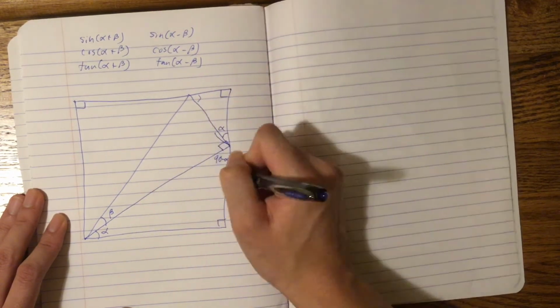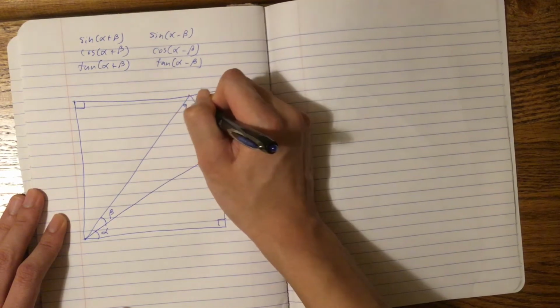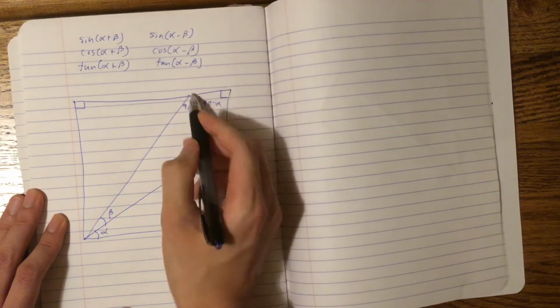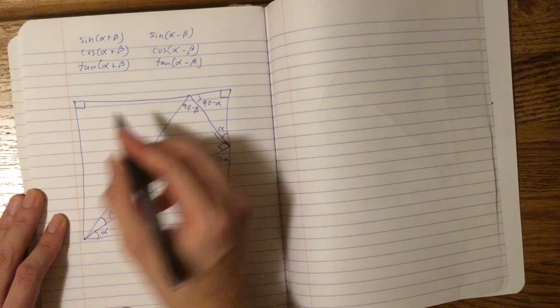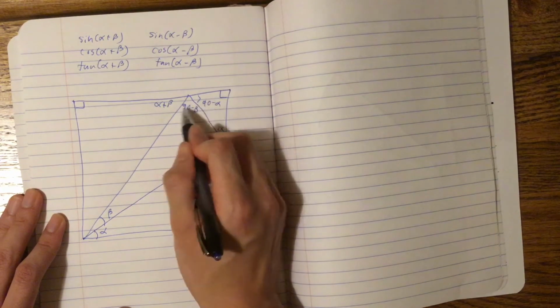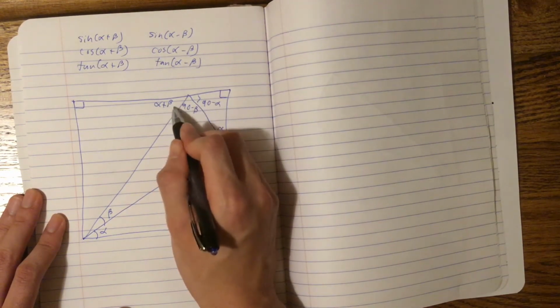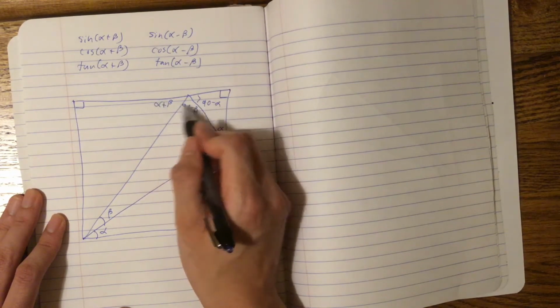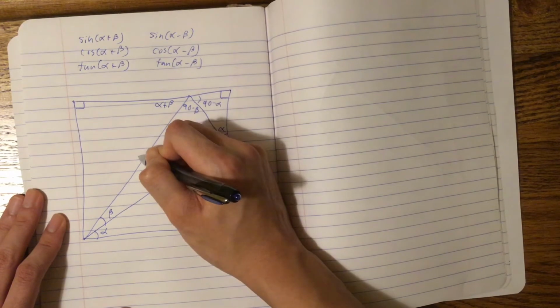For the same reason here, this would also be 90 minus alpha, and this would be 90 minus beta. This line must have a degree of 180, so these three angles must sum up to 180. That means this is alpha plus beta, because when we sum these, we get 180 minus beta minus alpha plus beta, and beta cancels out, so we just get 180. And finally, let's make this 1.